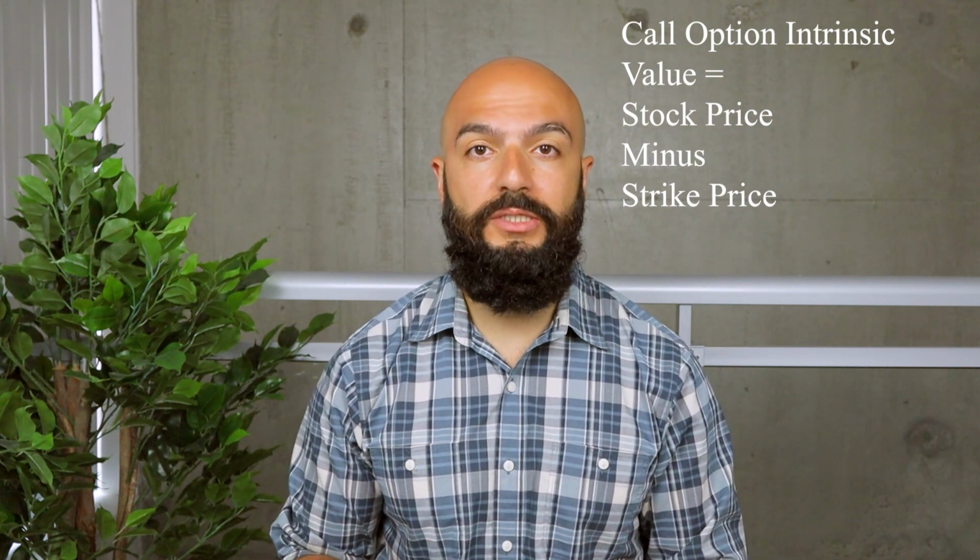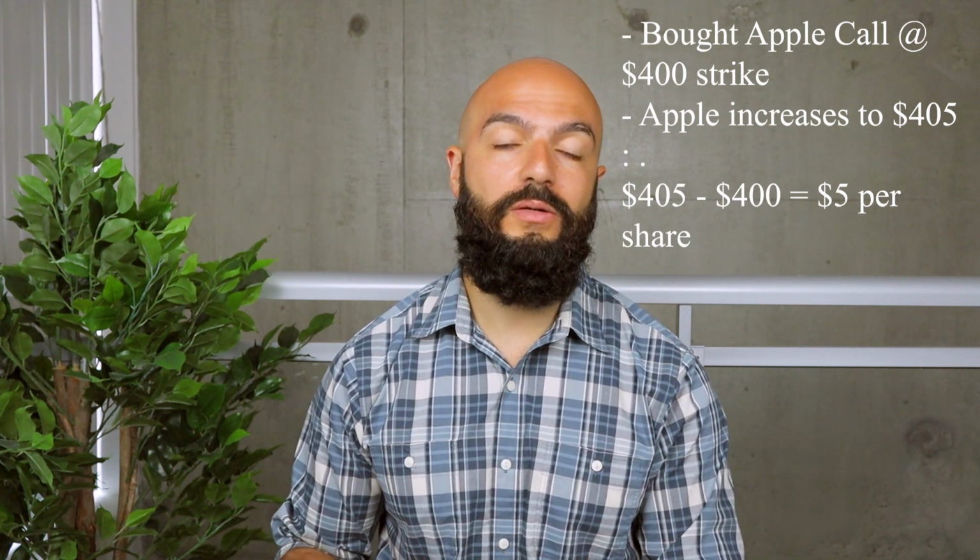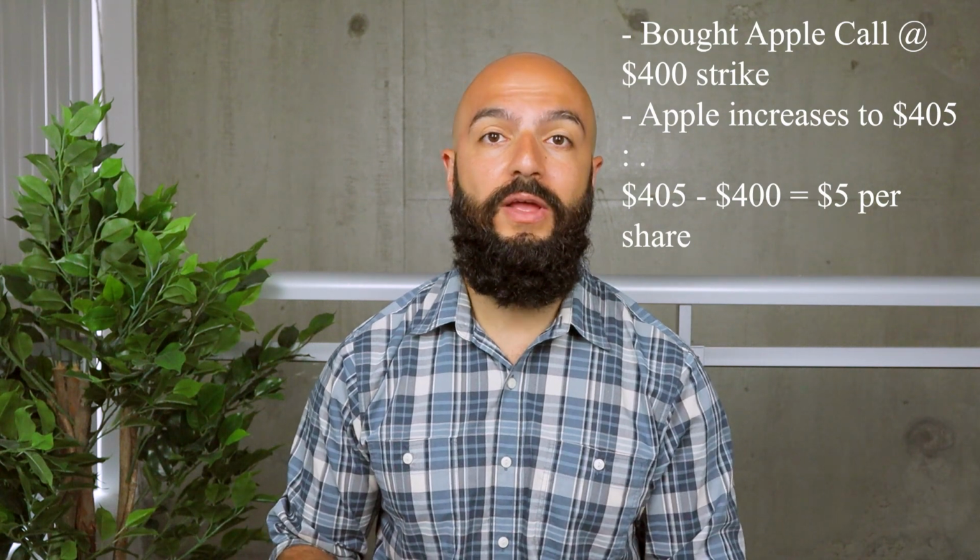If you bought a call option, you have to choose the date and you have to choose the strike. If you bought an Apple option for a strike price of 400, you want these shares, you want Apple to go above 400. If at your expiration date, Apple is $405, you're in the money. But how much in the money are you? Based on the previous formula, you'll be doing stock price minus strike price. You'll be doing 405, which is the stock price, minus 400, which is your strike. So you'll have $5 per share or $500 total. Remember, every option is 100 shares.